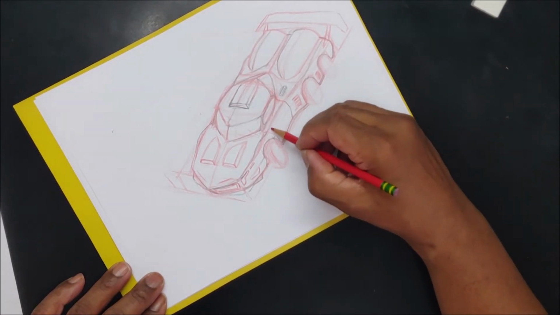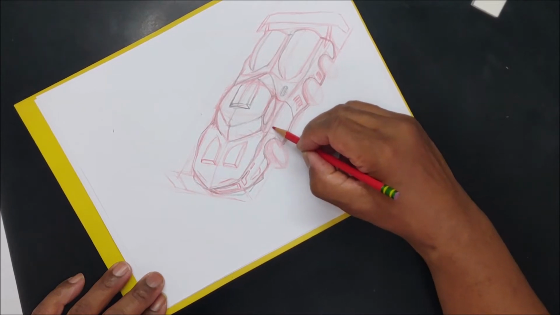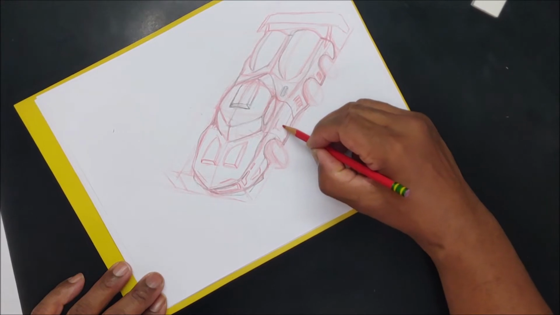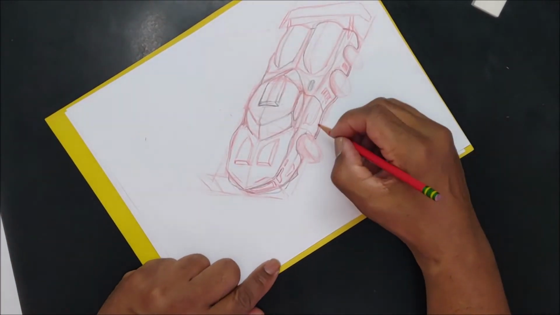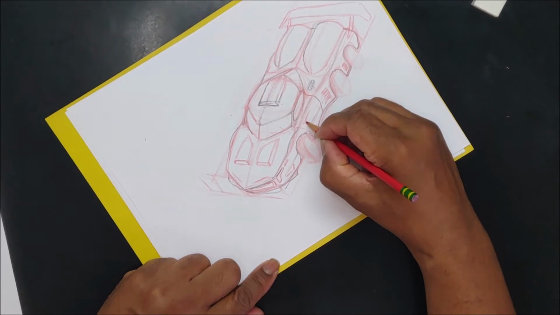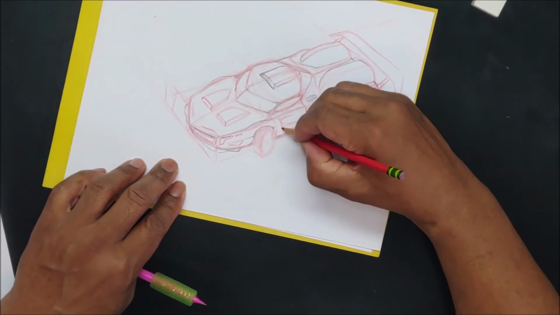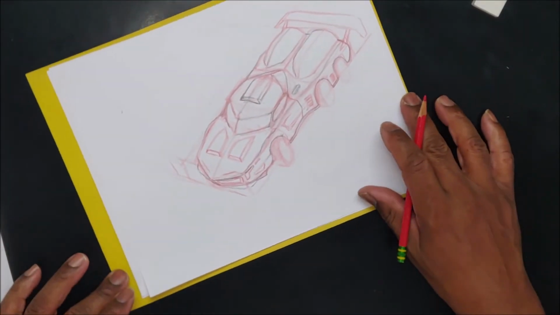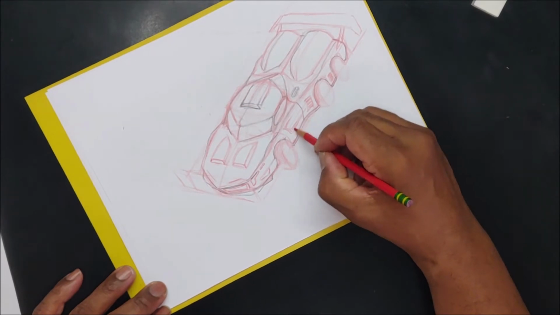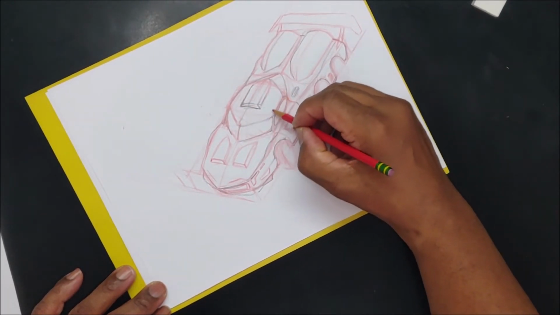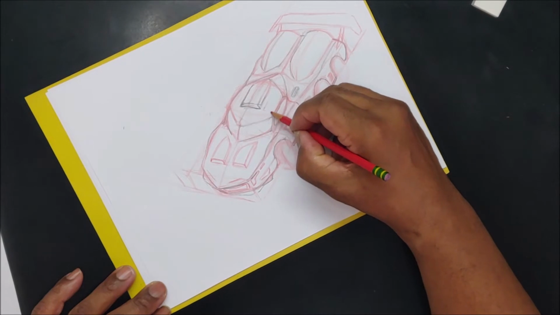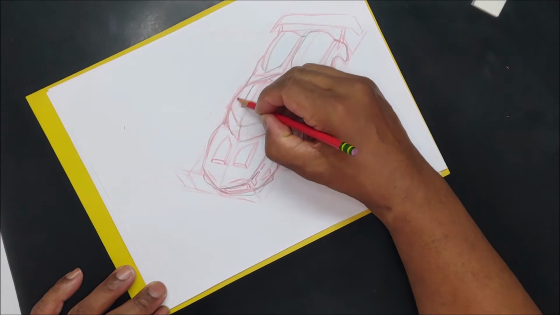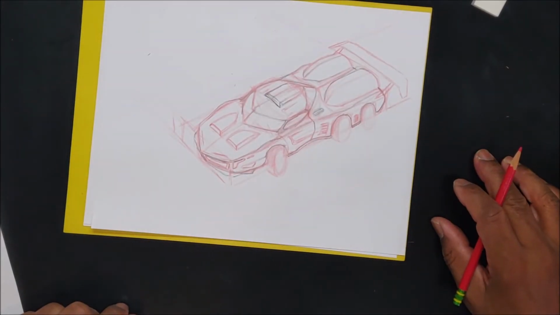I could do something with the door, have a little shape to the door. I could, but for the sake of time, I'll just leave that like that. And that shape right here could be like the theme of the car and placed somewhere else, like on the hood, just to add more to the car itself.